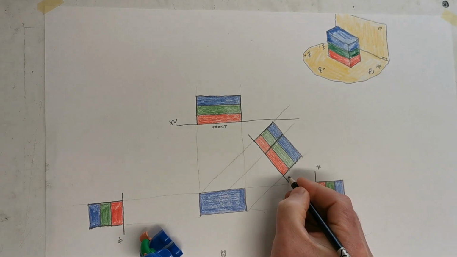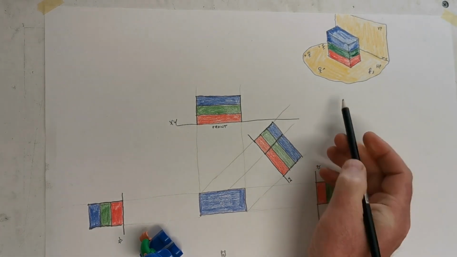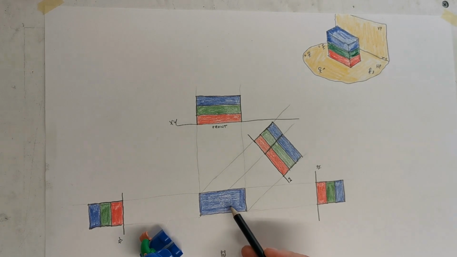So this is XY, which means basically the ground when you're looking up diagonally.